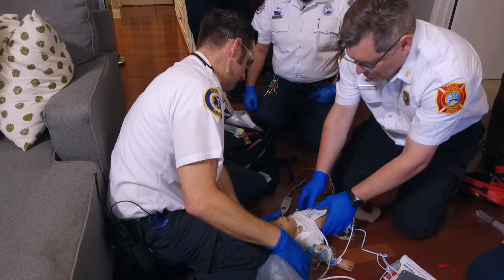When doing your pulse rhythm check, make sure that you confirm whether your patient is in a shockable rhythm or not. If your patient is in a shockable rhythm, remember to reference the Handtevy for the appropriate joule settings.